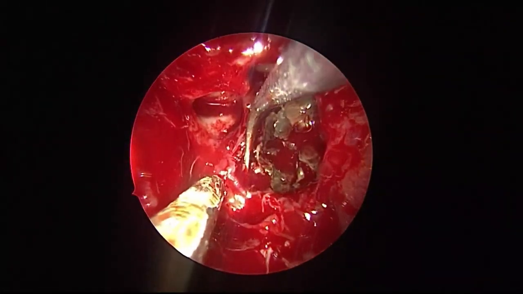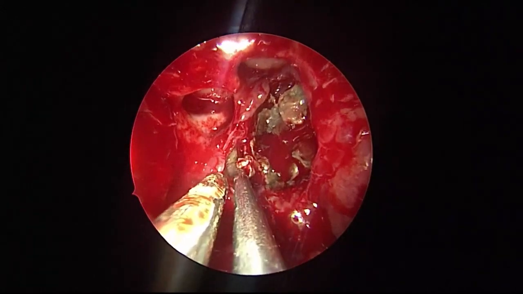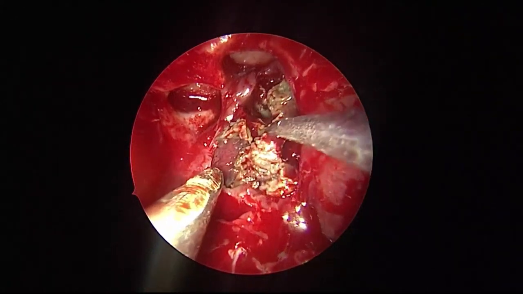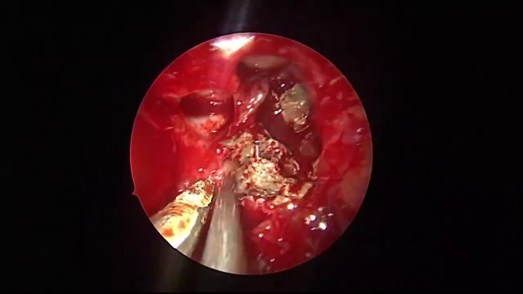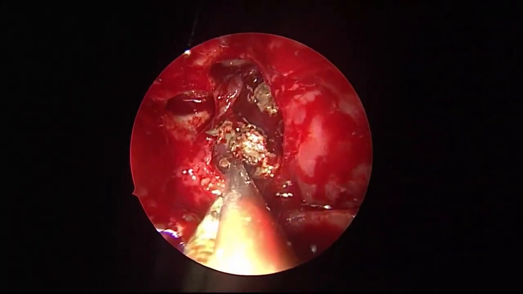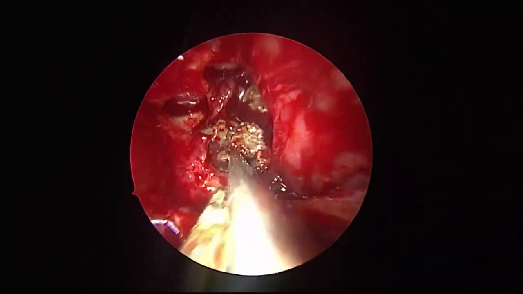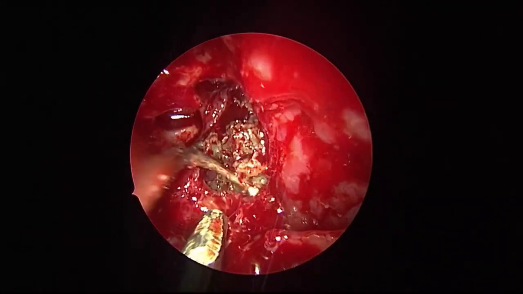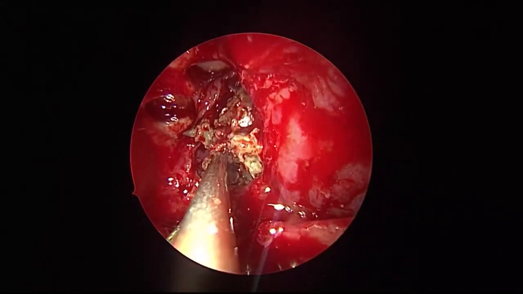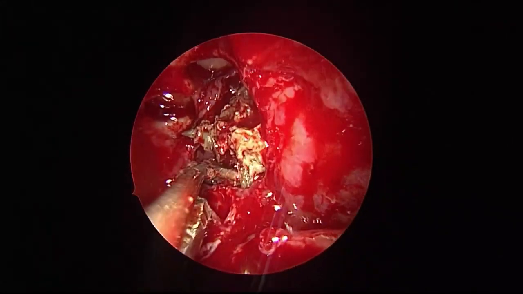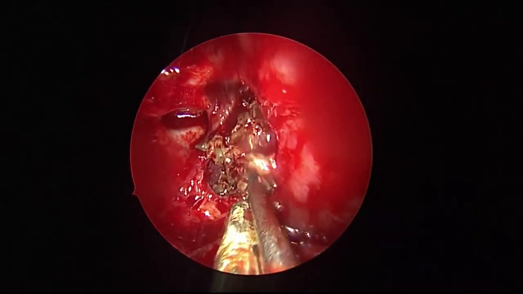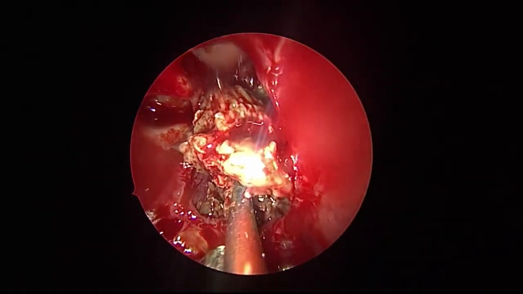Engage the fungus with a ball probe and dislodge. See this? See with the ball probe. It's a gentle traction movement to dislodge.